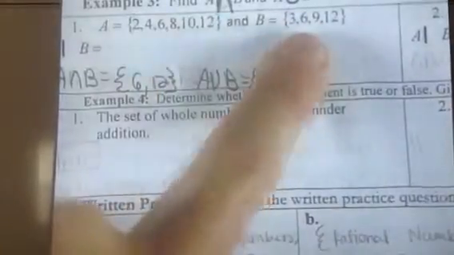Now look at A union B, not intersect like that. That's the numbers that are in either one of these. So basically, if it shows up here or it shows up here, it's going to be in this union. So I see 2. I start from the least: 2, 3, 4. I see a 6 in both of them, but I only want to write that 6 once. So 2, 3, 4, 6, 8, 9, 10, and 12. Okay? That's my union because it's everything that's in either one of these.